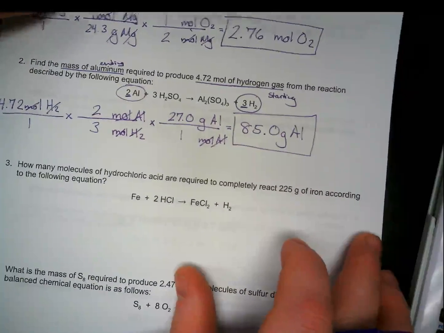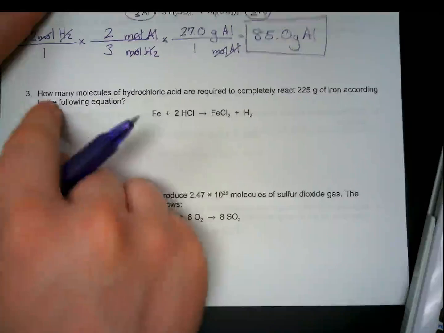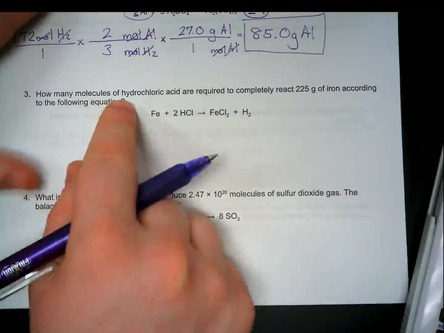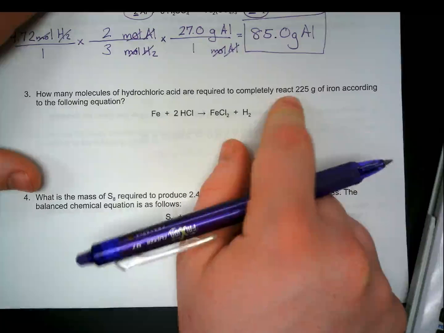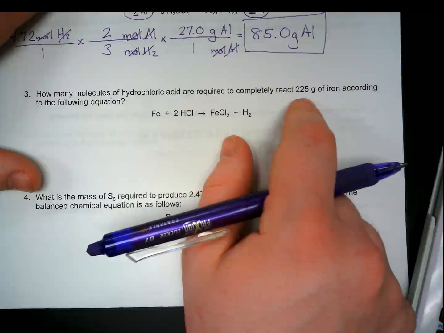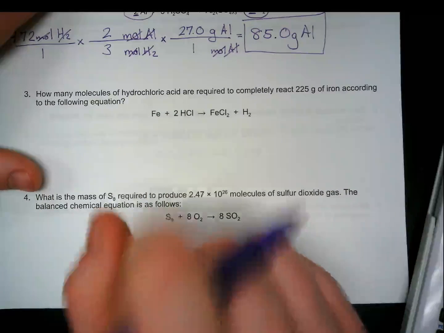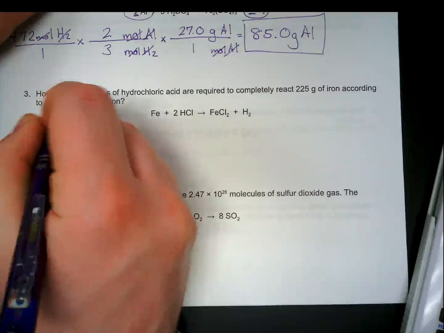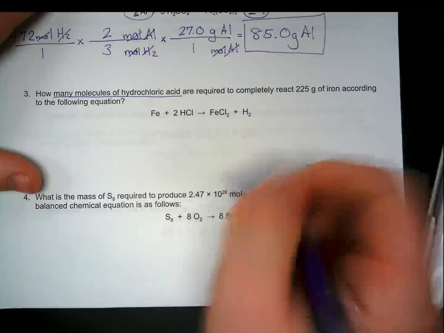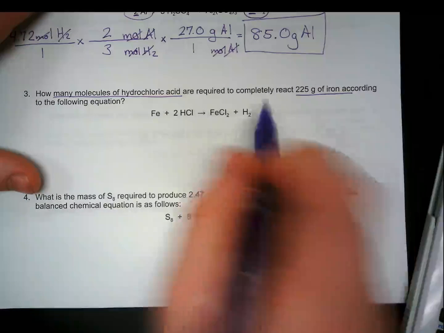Okay. And then lastly, we're going to take a look at number 3 here. How many molecules of hydrochloric acid are required to completely react with 225 grams of iron according to the following equation? Just by reading this, I can already see that we're looking for particles of hydrochloric acid, and we're going to start off with 225 grams of iron.